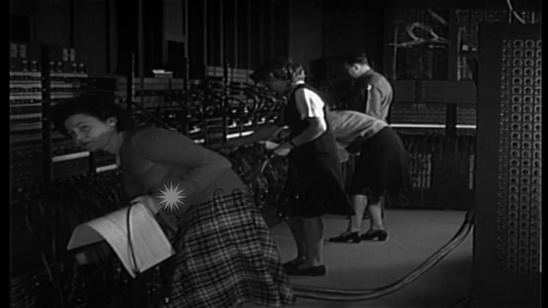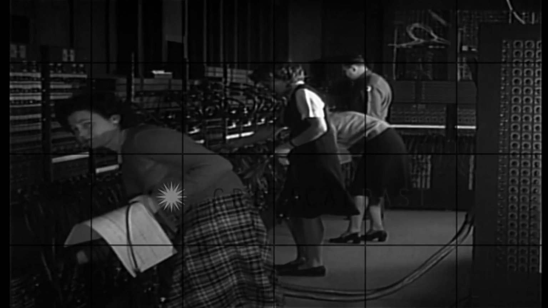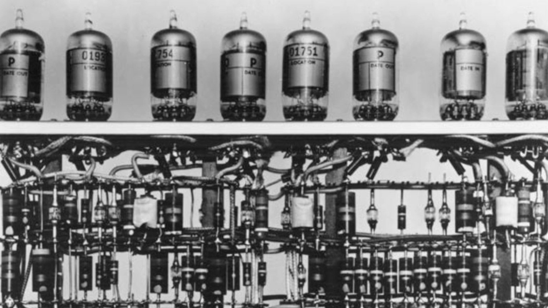But wait, how could they do that? Well, the machine was made up of 40 panels. The panels held vacuum tubes, which transferred electric currents throughout the machine. It also had switches that would be used to put in the numbers. Values could be entered in a base 10 system, meaning that it used the digits 0 to 9.